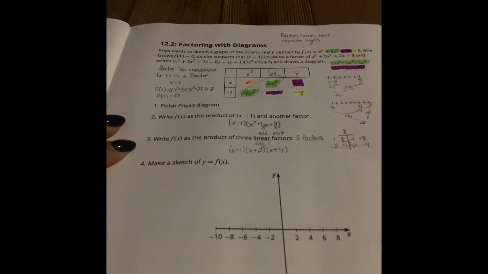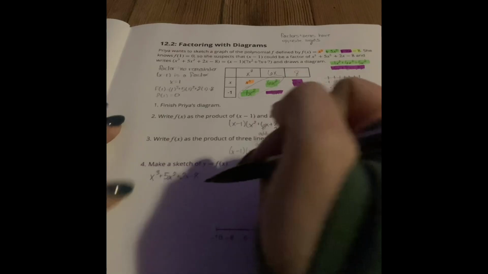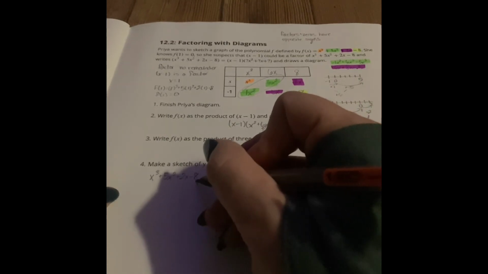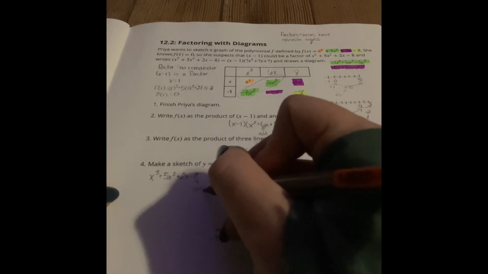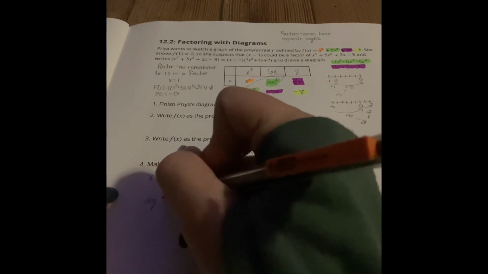So when I graph, I need to think about standard form versus factored form. From standard form, I'm going to rewrite standard form without the highlighting so we can hopefully see it a little better. Okay. From here, we see our constant is negative 8. We see a degree 3 and a leading coefficient of 1.